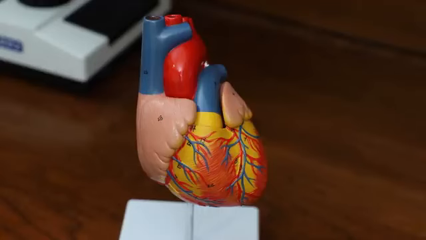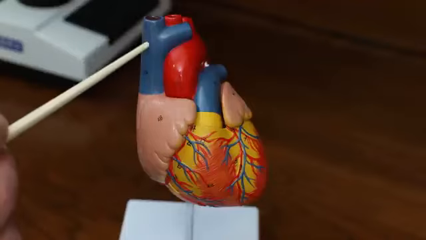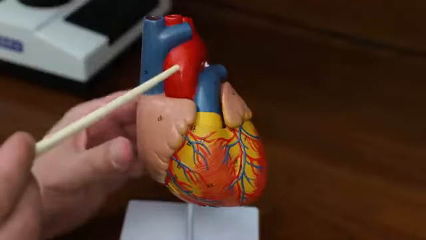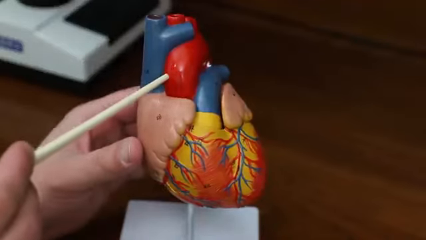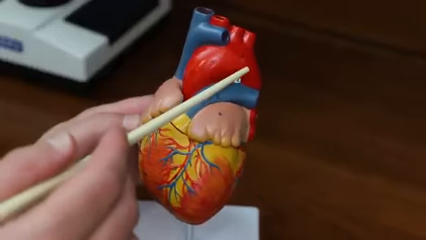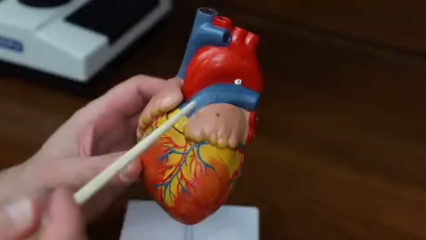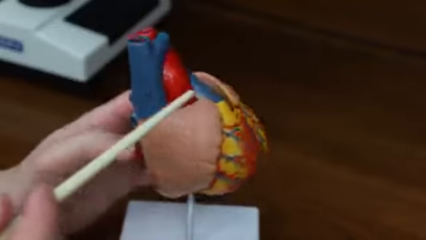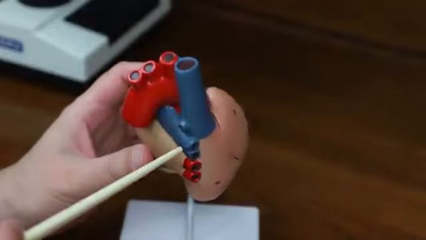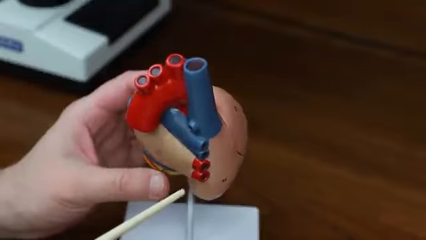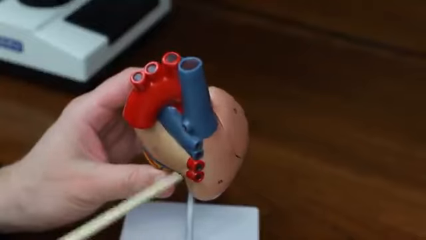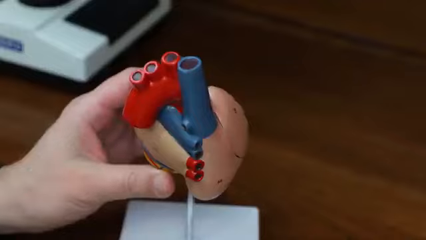We can start with the great vessels, and we can immediately see that several are in very close proximity to one another. Here is the SVC, or superior vena cava. Here is the aorta, which loops upwards and posterior into the aortic arch. And here's the main pulmonary artery, which bifurcates into the left and right pulmonary arteries. We can also see the 4 pulmonary veins as they enter the left atrium on the posterior side.